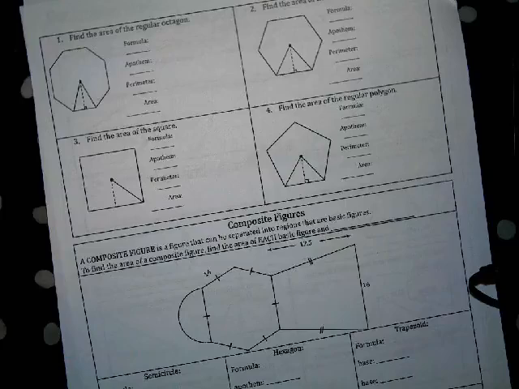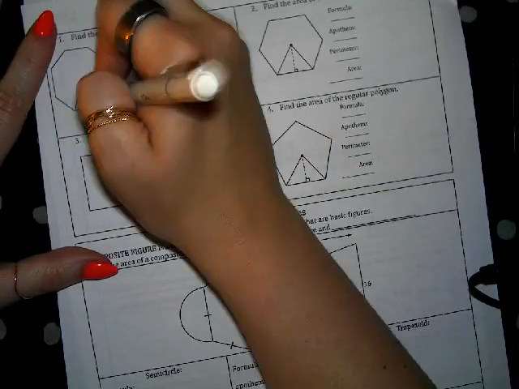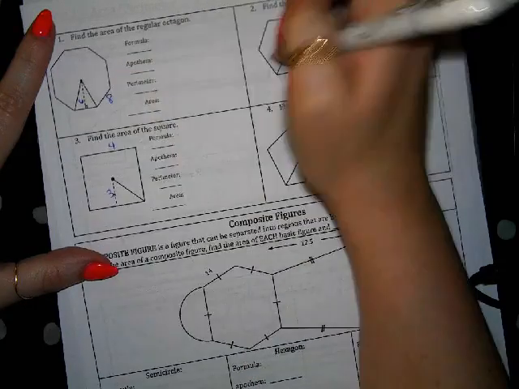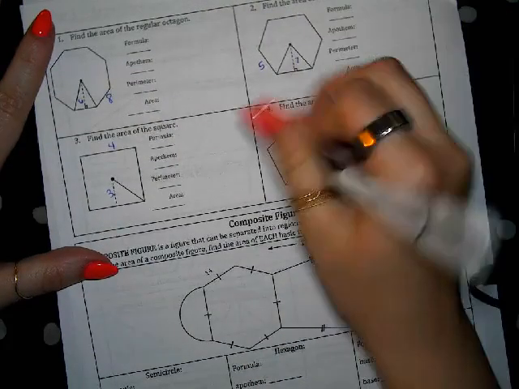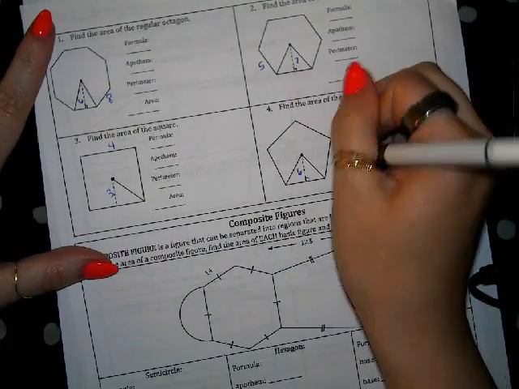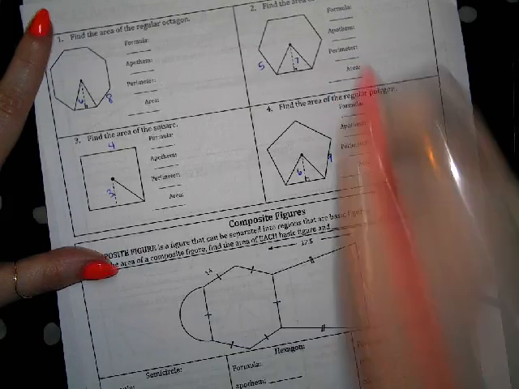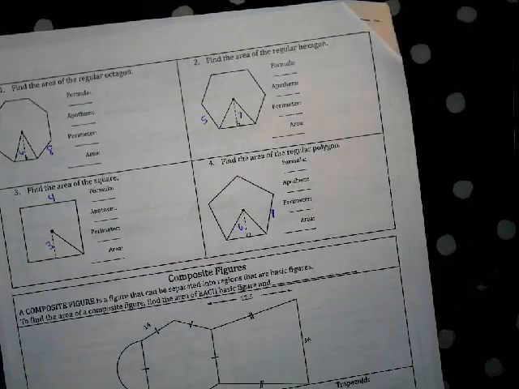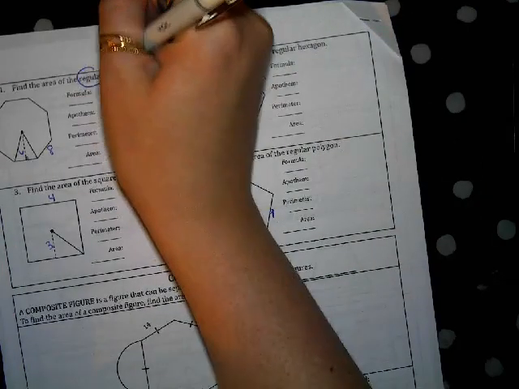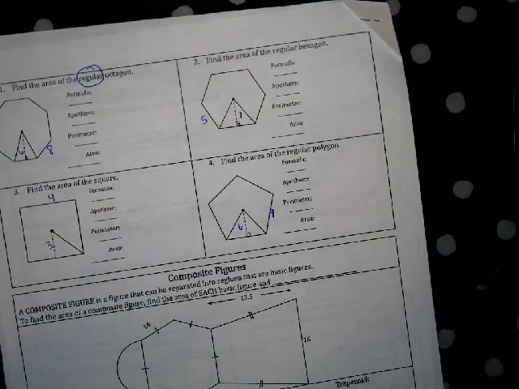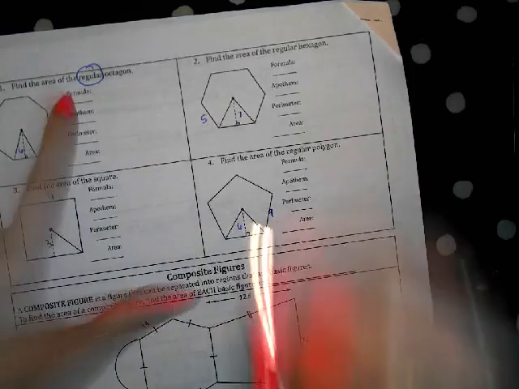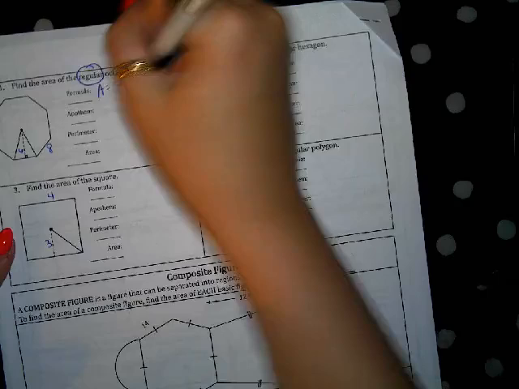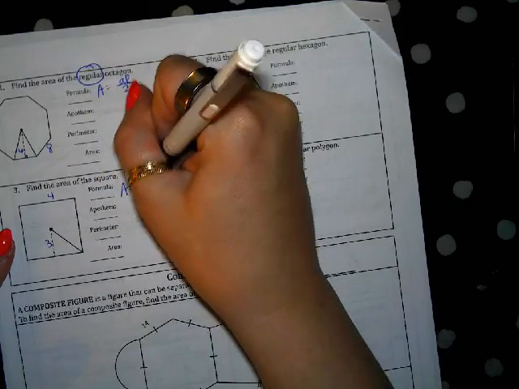Now, on all of these, we need to come up with some numbers. So I'm going to say this is 8, 6, 4, 3, 5, 7, and 6, 9, just because they didn't print right. So now we need to find the actual area. Regular is your keyword to know you're doing regular polygon area. So your formula here, and your formula for all of these, is apothem times perimeter divided by 2.